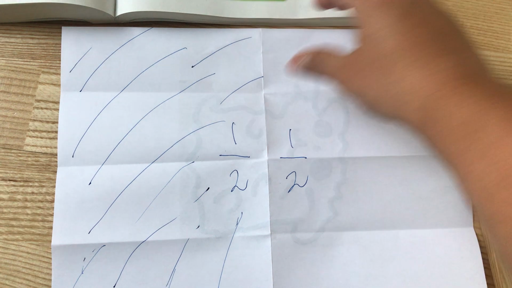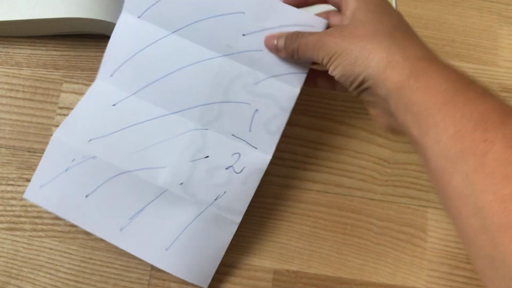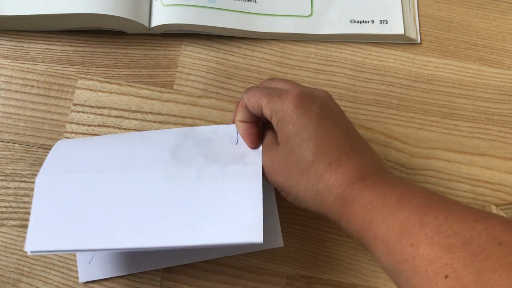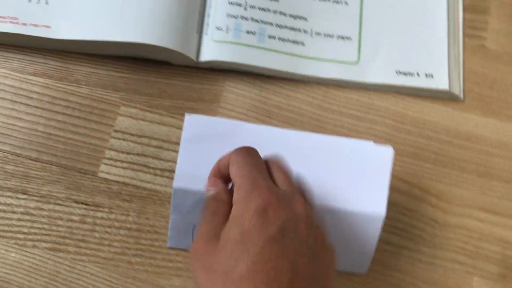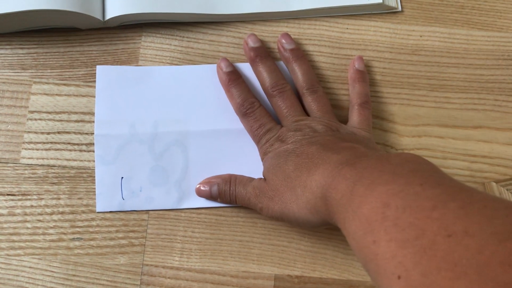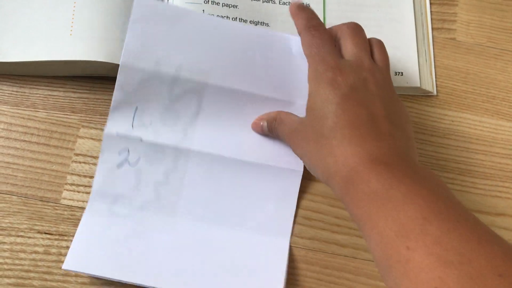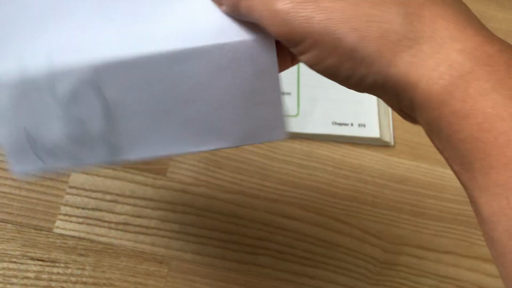Next, fold the paper in half 2 times. So here's 1 time, and then I'm going to fold the paper in half again. If I fold the paper in half 2 times and open it back up, I've got 1, 2, 3, 4 equal parts.